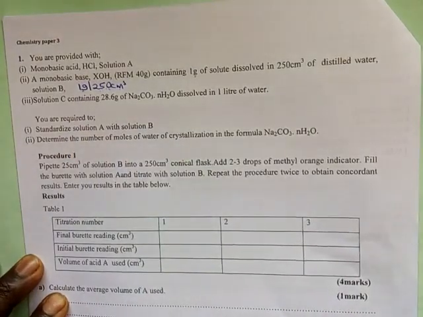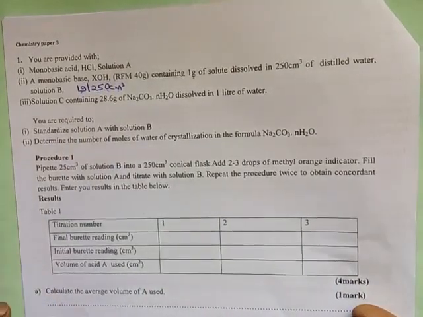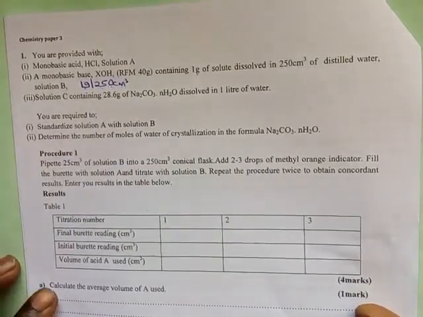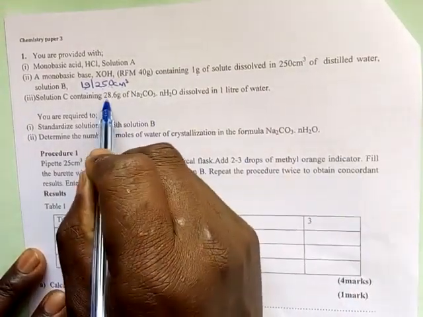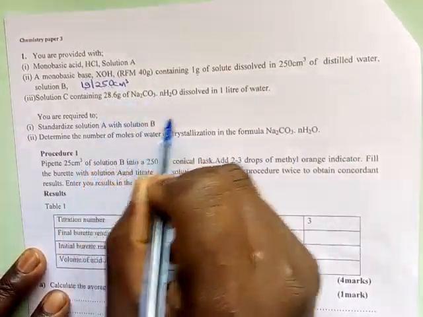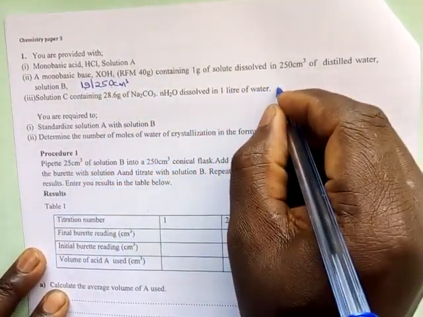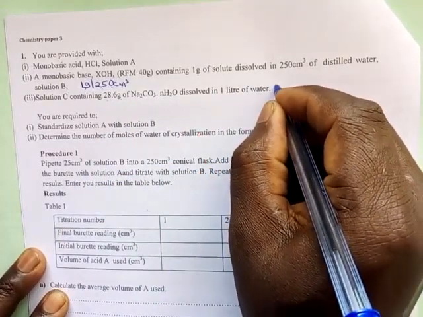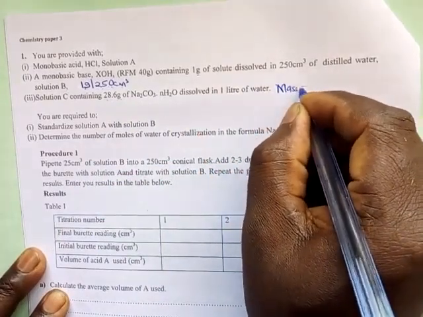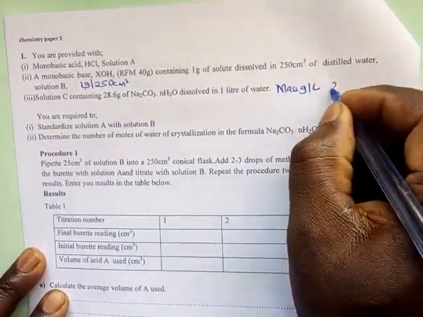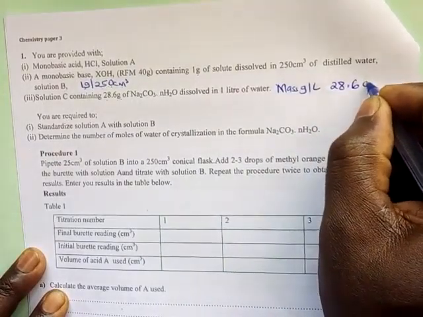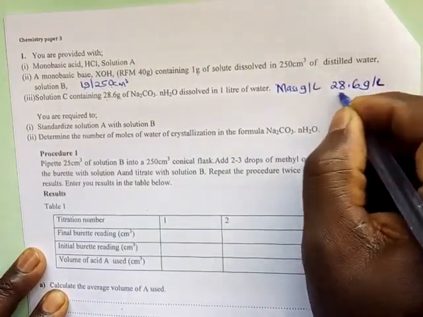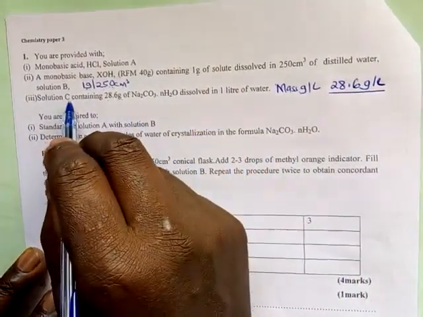Solution C, containing 28.6 grams of sodium carbonate and water, dissolved in 1 liter of water. So here it means that 28.6 grams was dissolved to form 1 liter. Therefore, this is the mass in grams per liter. Therefore, 28.6 is the mass in grams per liter of solution C.